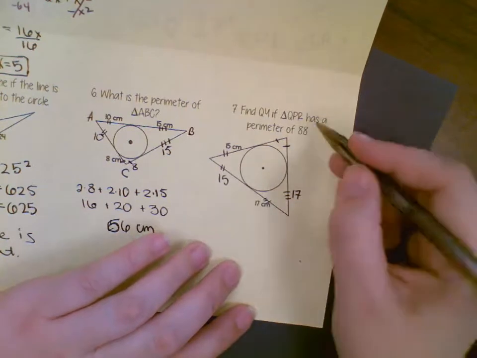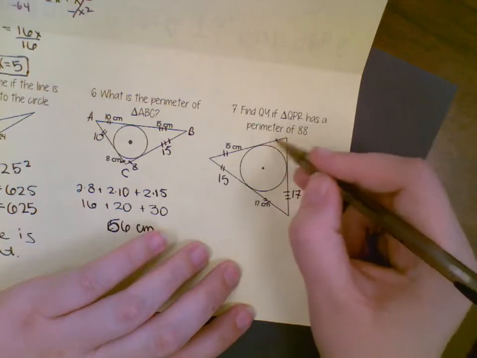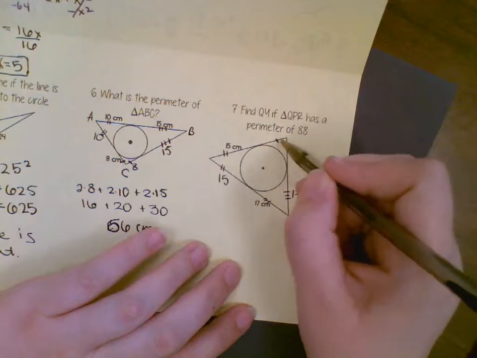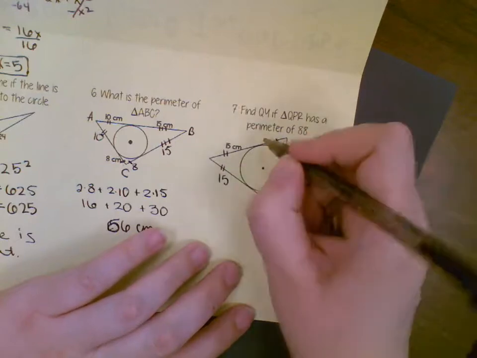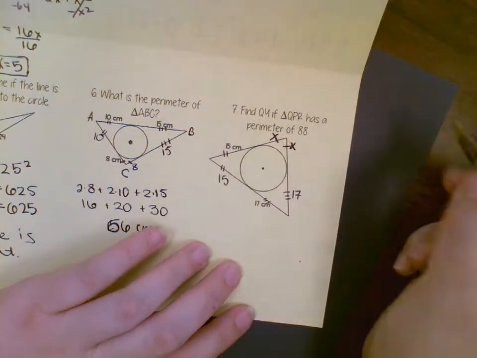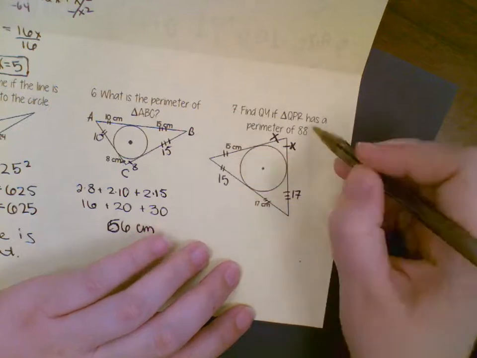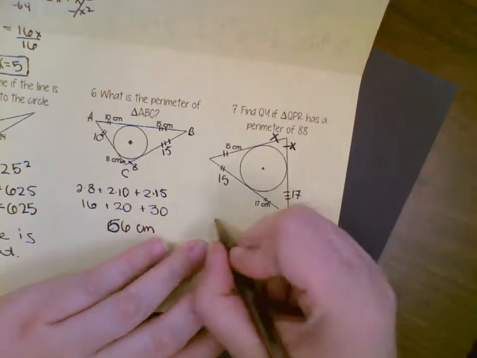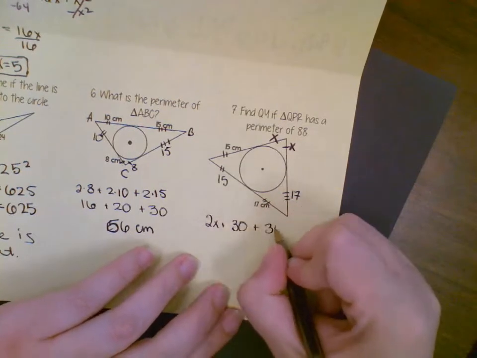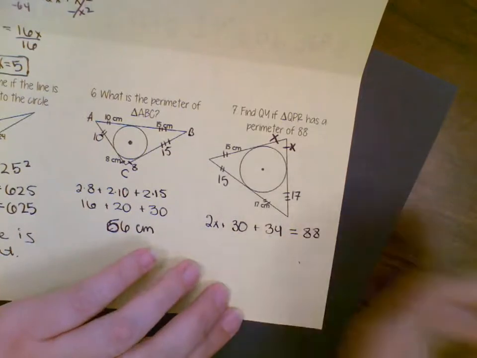The issue with this one is they're asking us to go backwards. They say to find, I didn't put the letters on there, but it says to find this length if the whole perimeter is 88. So I'm just going to put a variable there, so we have something to work with, and write an equation. So we have 2 x's, 2 15s, and 2 17s, and we know it all has to equal 88. So 2x plus 2 times 15 plus 2 times 17 equals 88.